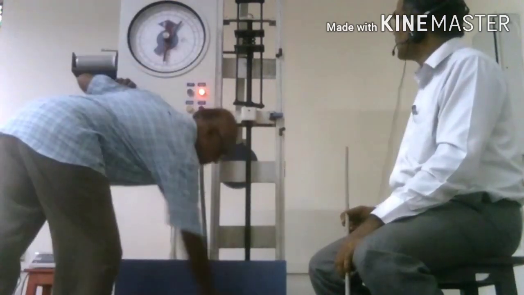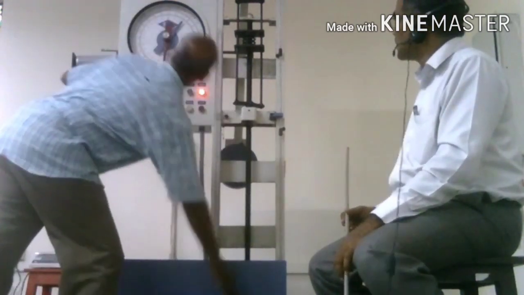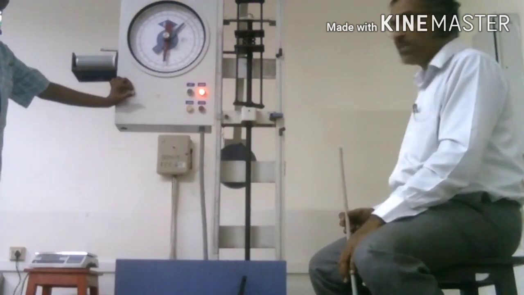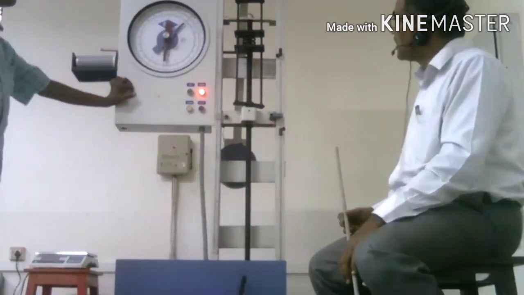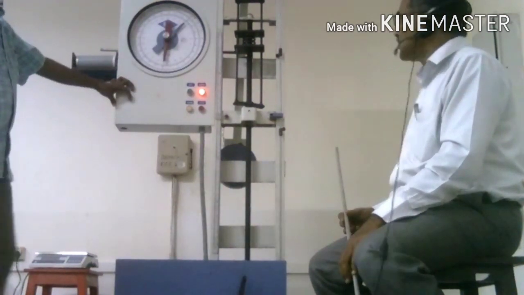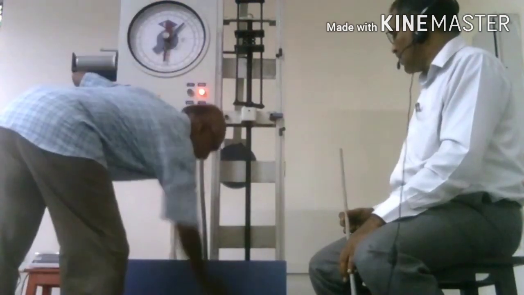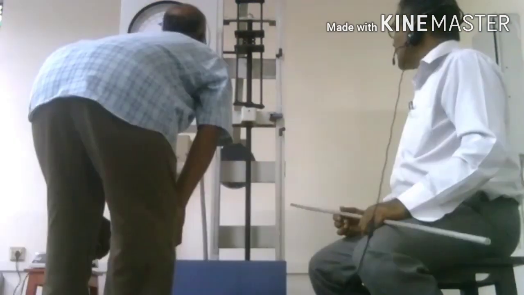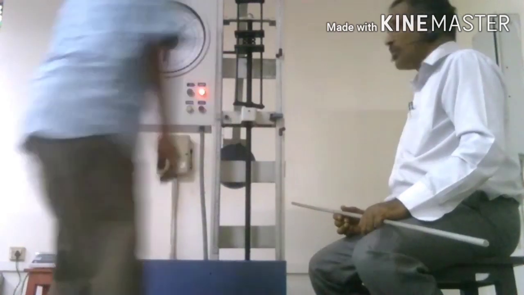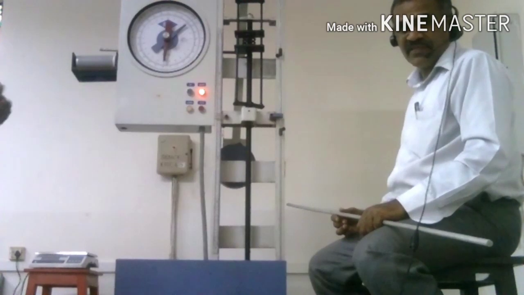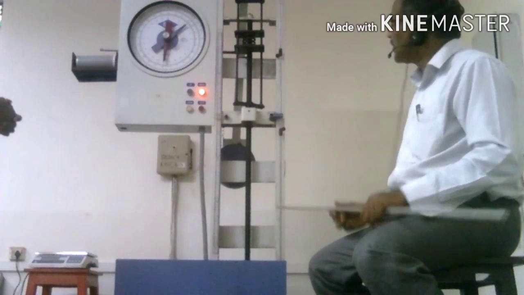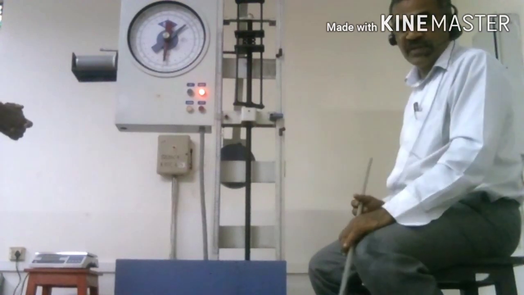Now he is applying 300 Newtons. 41.1 minus 40.1 is 1 centimeter. That is 10 millimeters, corresponding to the 300 Newton force. Now again he is applying a load of 350 Newton. 41.2 minus 40.1 is 1.1 centimeter. That is 11 millimeter for 350 Newton load.